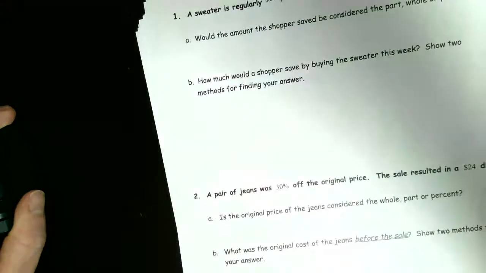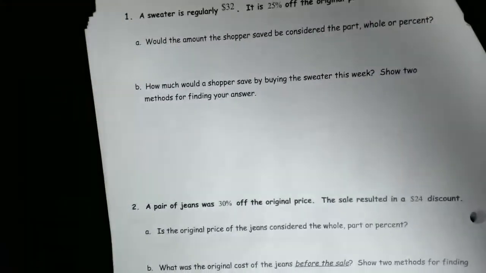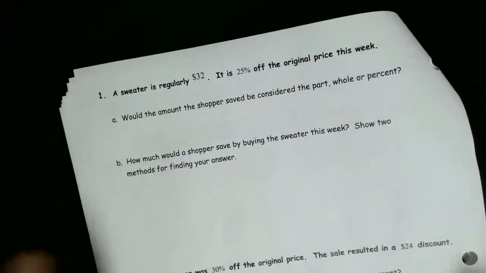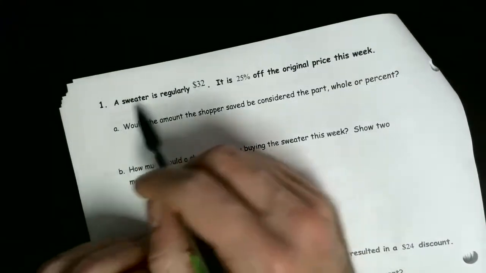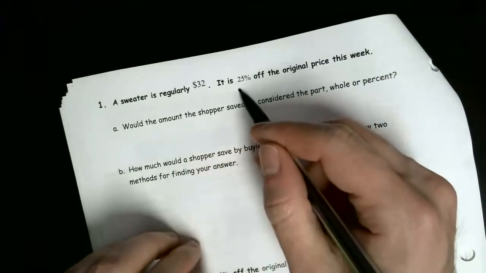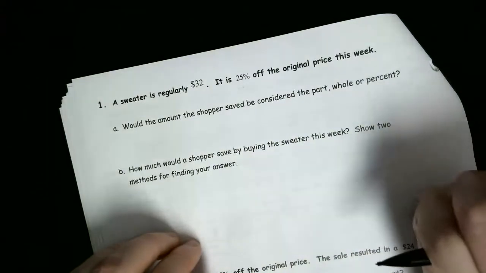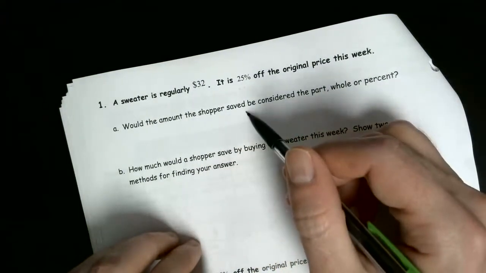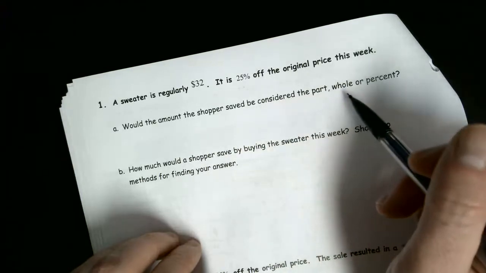Let's turn the page here. We're going to try a couple more, 3 more percent proportion problems, and we'll call it a day. Here we go. Number 1. A sweater is regularly $32. It is 25% off the original price this week. All right. Would the amount the shopper saved be considered the part, whole, or percent?